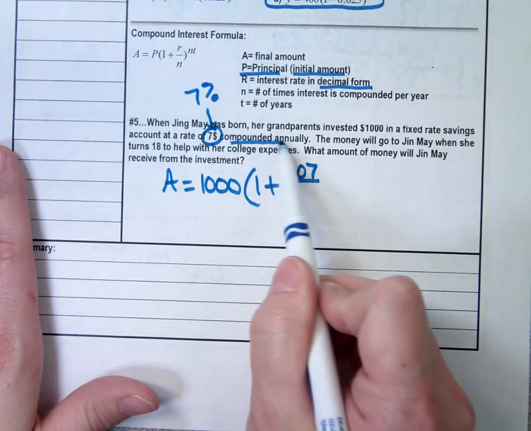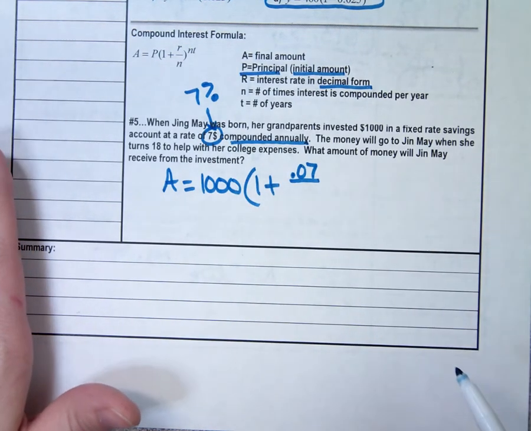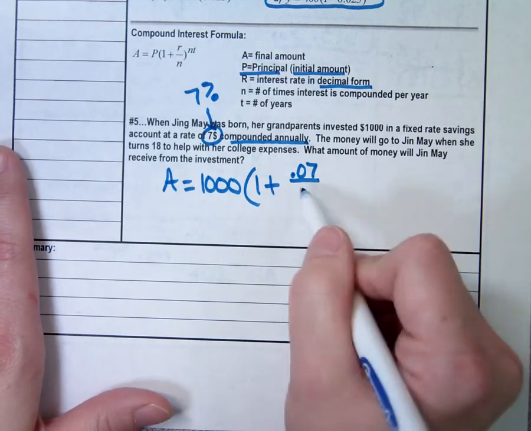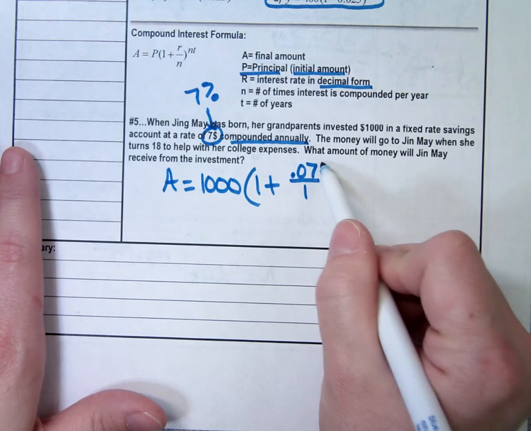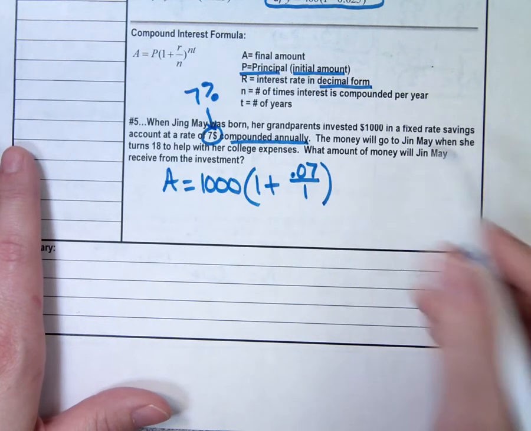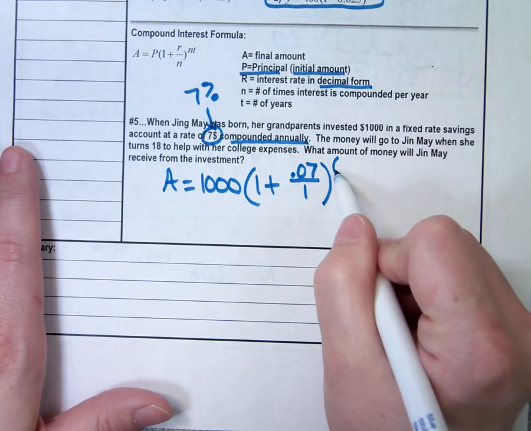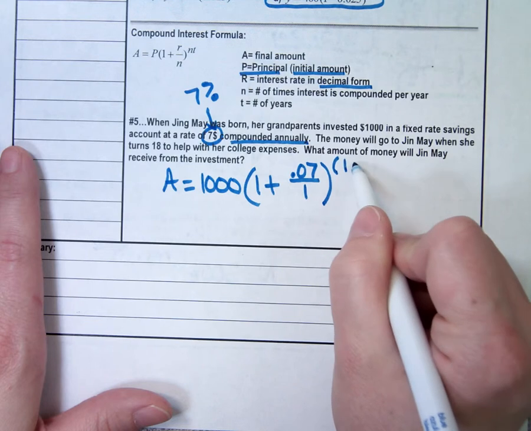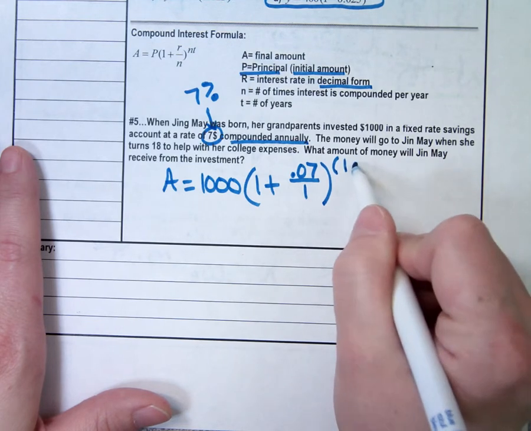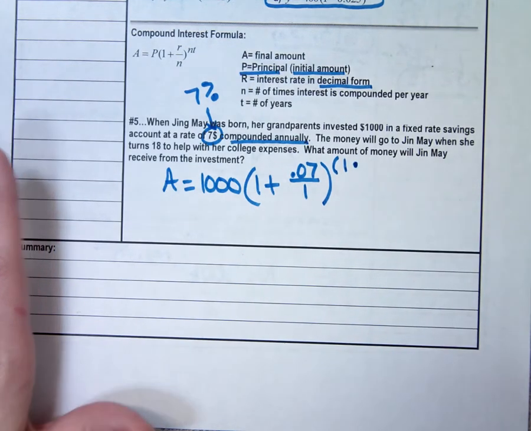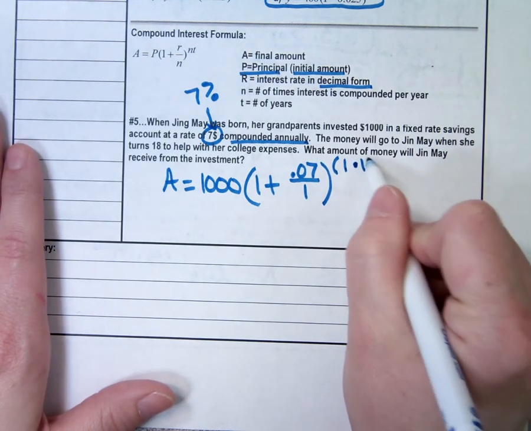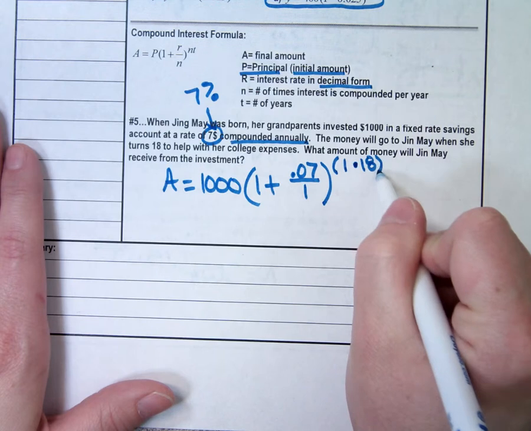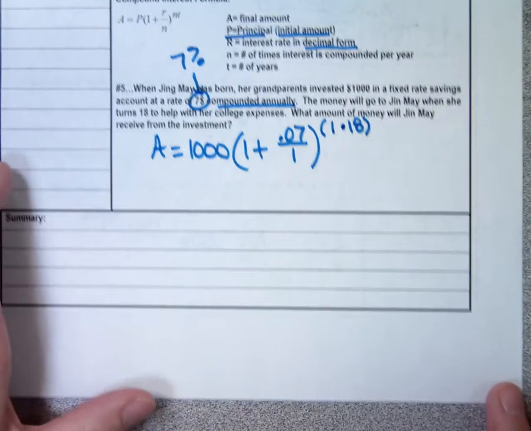N is how many times her money is compounded in a year. So if it says compounded annually, that would happen how many times in a year? 1. Just once. If it said compounded quarterly, how many times in a year? 4, etc. Okay, and then as an exponent, my N is a 1. I'm going to put a times symbol. And then what's T? 18. I want to see if you can successfully put this in your calculator and get a correct answer.